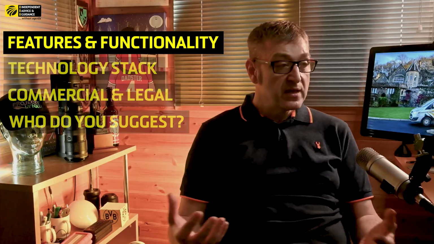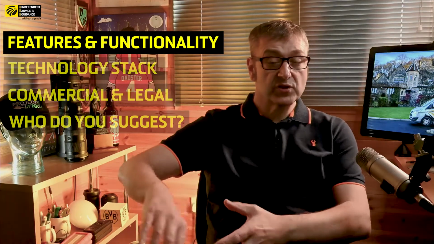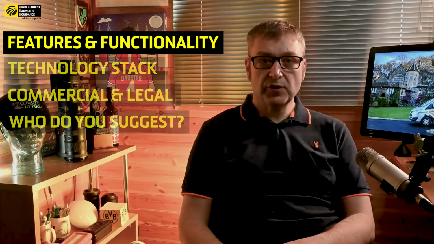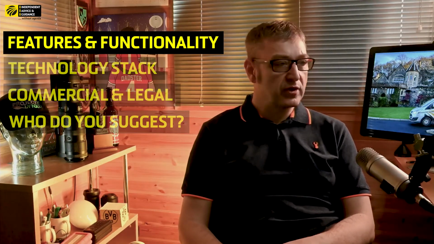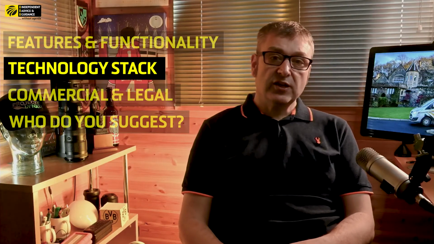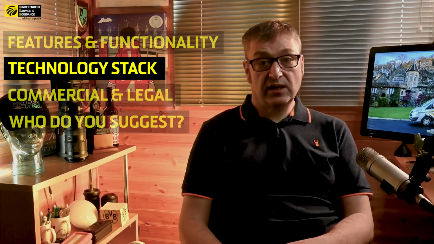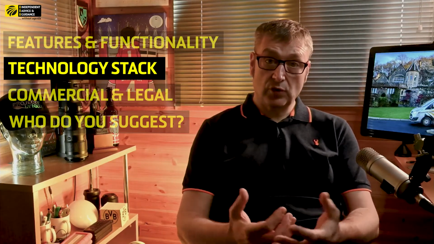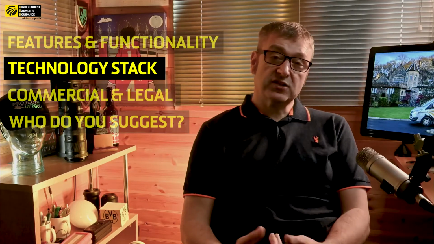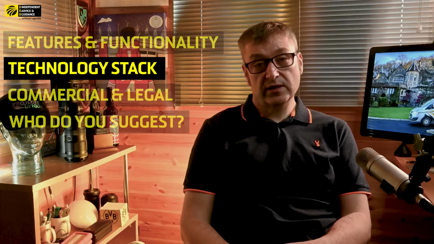So features and functionality is where I would generally start, after we've put aside pricing. Technology and architecture is really important. You need to understand what technology and architecture is actually being used for your product, especially if you're buying something that's going to be installed and placed inside your organization.